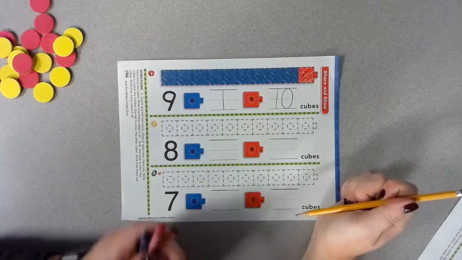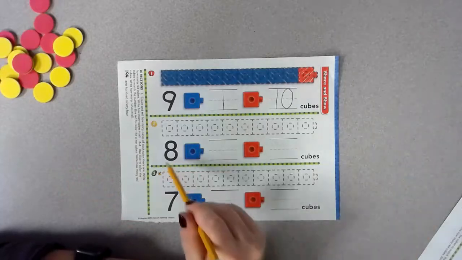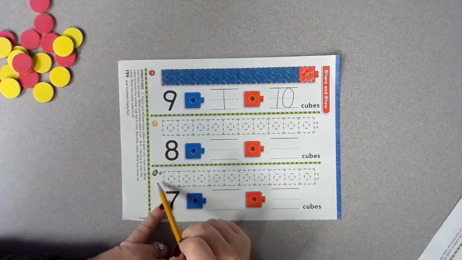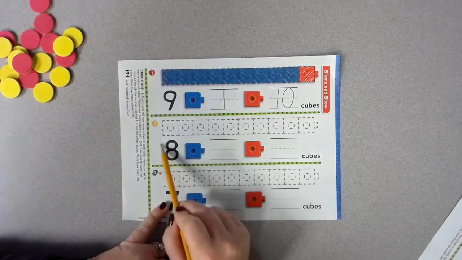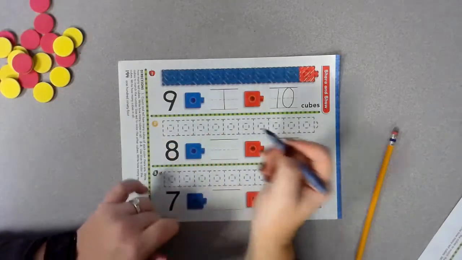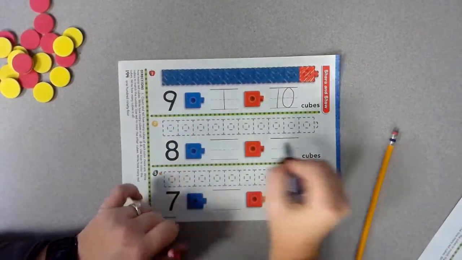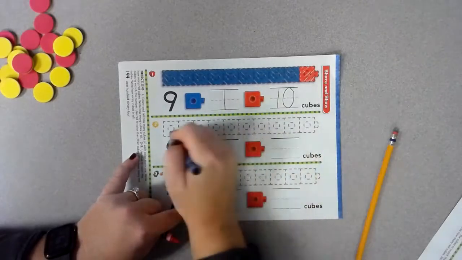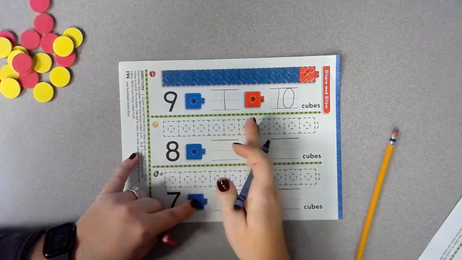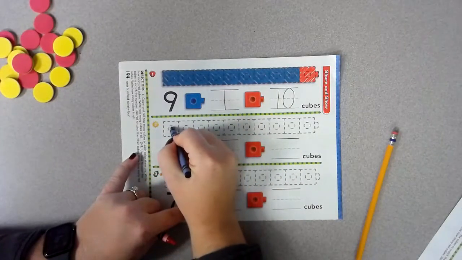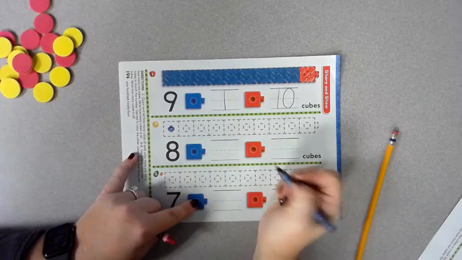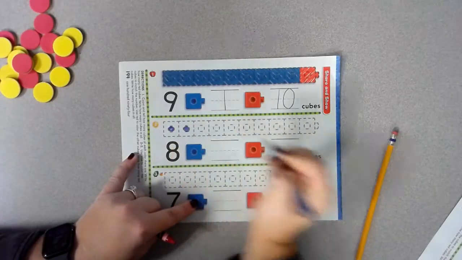We're going to use our blue and red to match. So it shows us a number here. What number is this? We have 8 blue. So let's color 8 of the cubes blue. When you do that, please don't just start scribbling like this, because we need to make sure we're doing the right number. If you just want to color in the middle of that to save some time, that's fine.